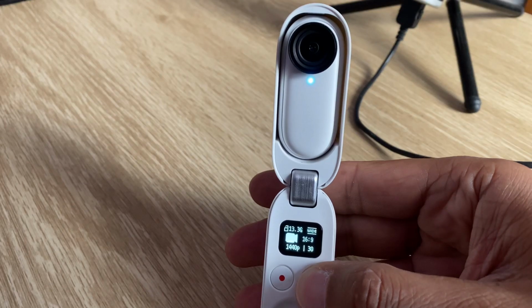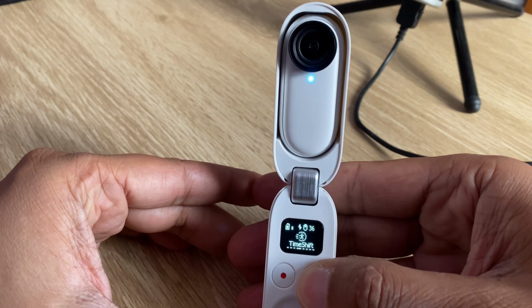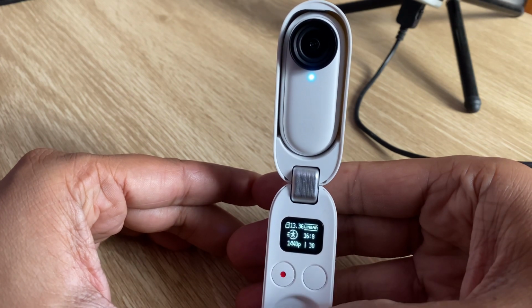Step 1, open the case and power on your Insta360 Go 2. Then switch to hyperlapse mode and make sure the following settings are selected. To change the settings, long press the record button. If you want to create a standard hyperlapse video for YouTube, select a 16:9 ratio. If you want to create a hyperlapse for Instagram or TikTok, select 9:16. Choose the highest possible resolution at 30 frames per second.